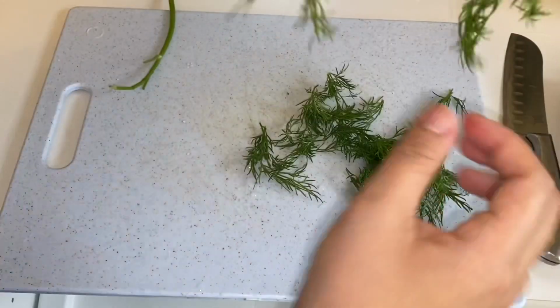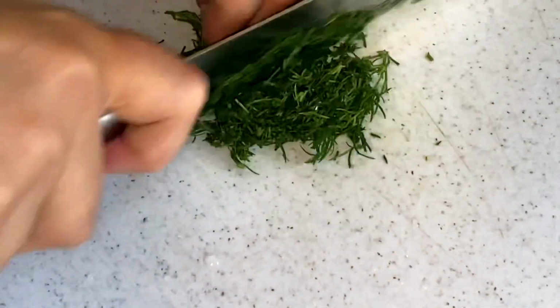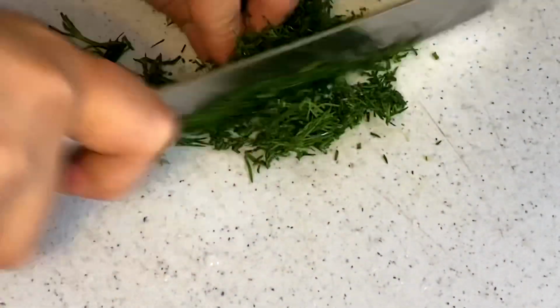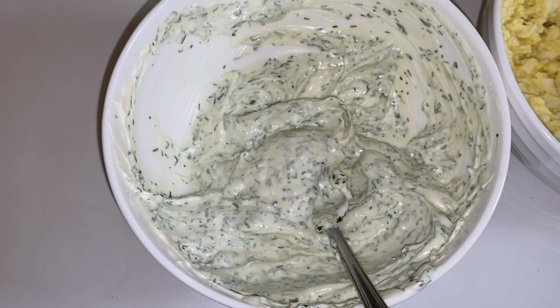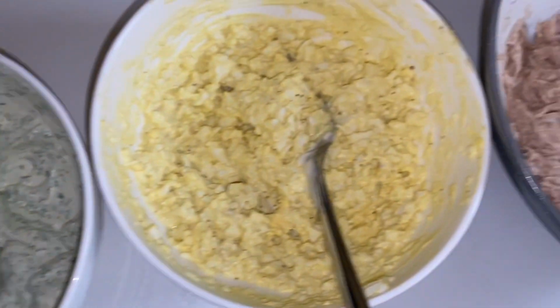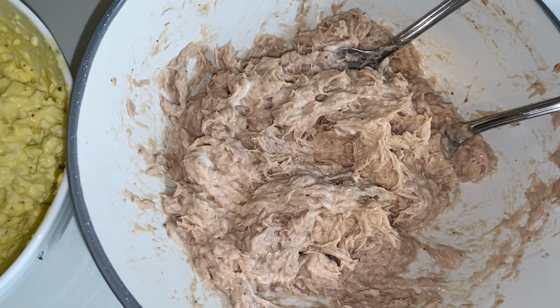Lastly, I'll be making the classic cucumber sandwich. For that, you'll be needing fresh dill, and then just mix them in a bowl of cream cheese. That's pretty much it. It's really simple. And these are my 3 types of sandwiches that I'll be making today.